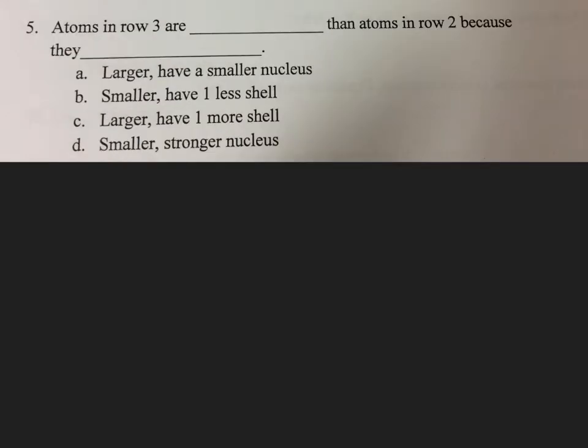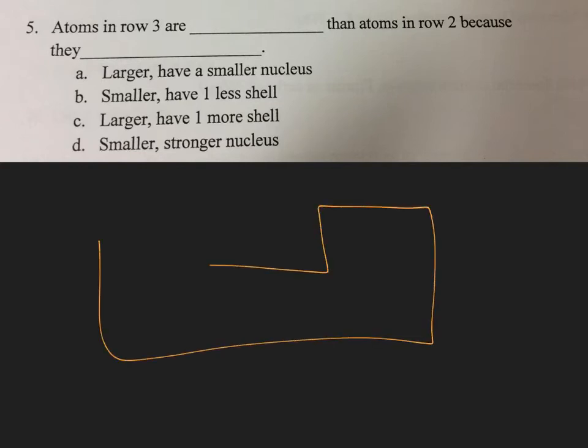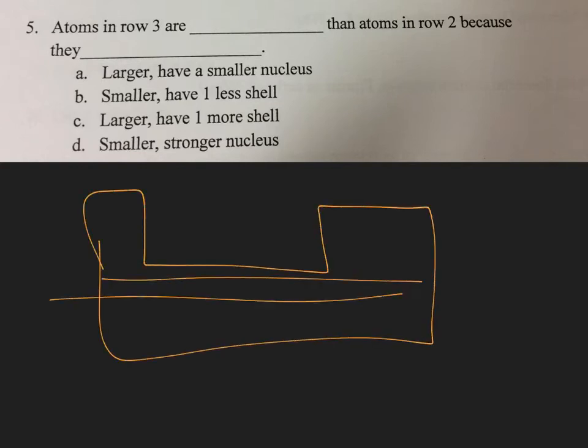Atoms in row 3 are blank than atoms in row 2, because you have to know what the rows mean. Each row of the periodic table going down means you're adding new electron shells, or new energy levels. So as you go down from row 2 to row 3, you're going to get bigger because you're adding a new electron shell.